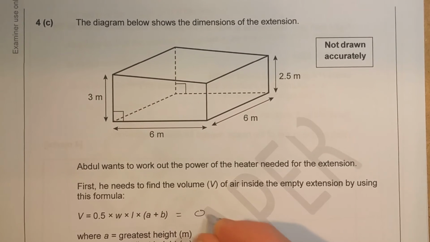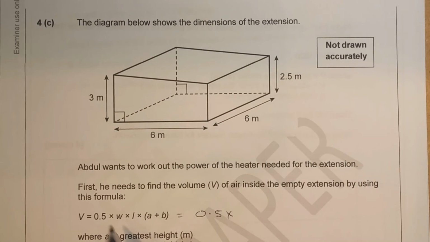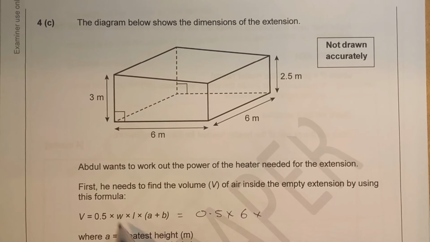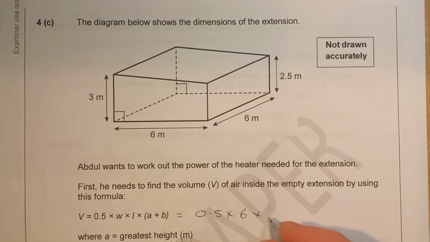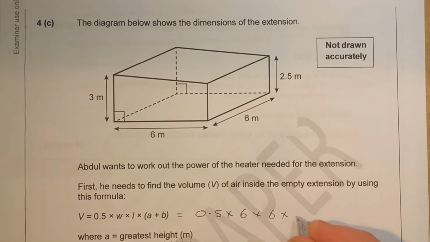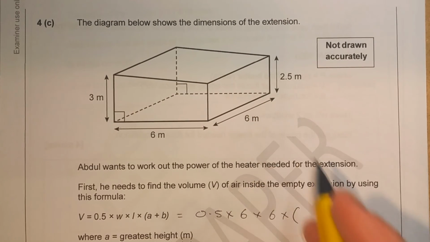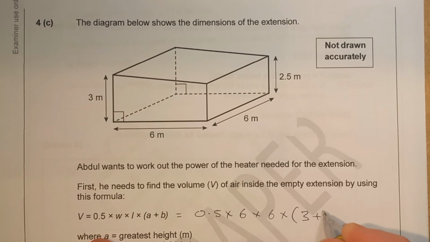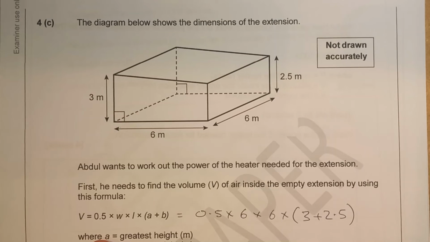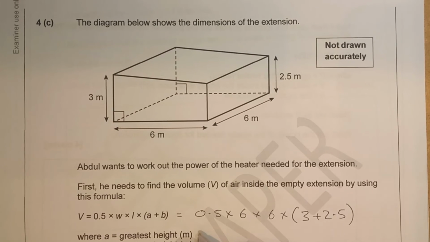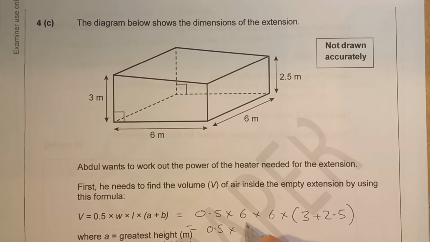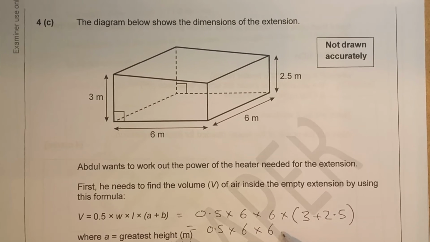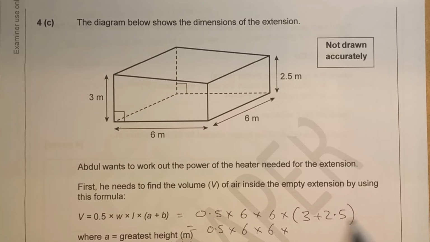So the volume is 0.5 times W. We said treat that as the width, treat that as the length, and A plus B, where A is the greatest height, so 3 plus 2.5. Let's do this one bit at a time. I'm going to repeat all of this: 0.5 times 6 times 6. I'm not working any of that out yet because we've got to do our brackets.